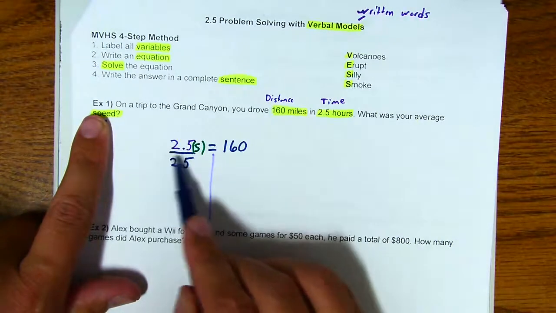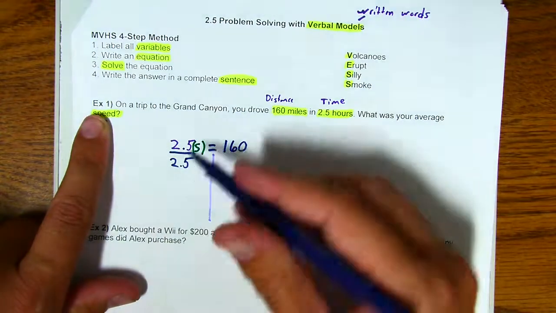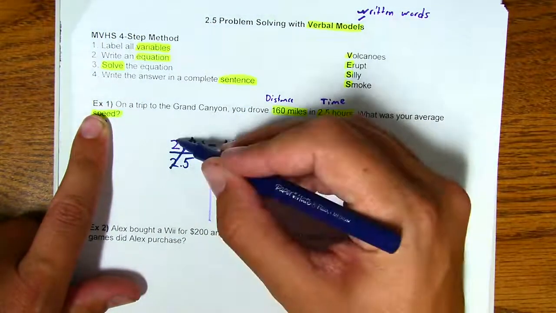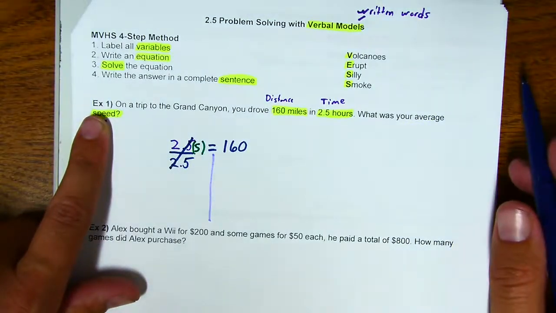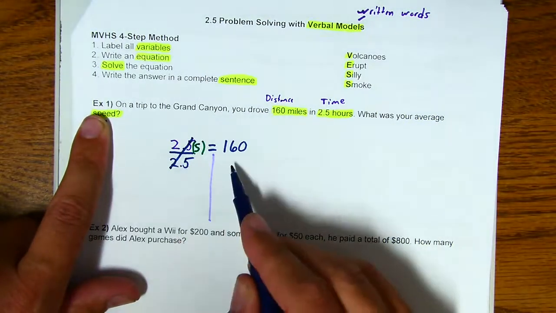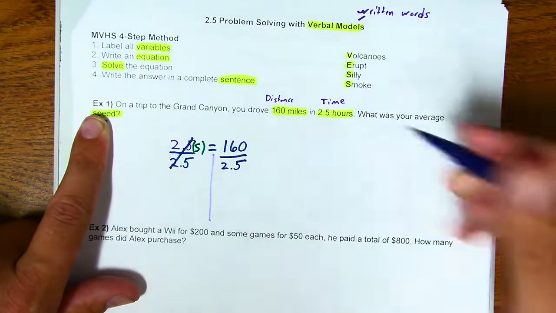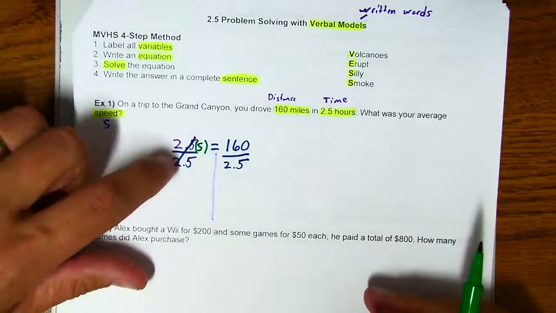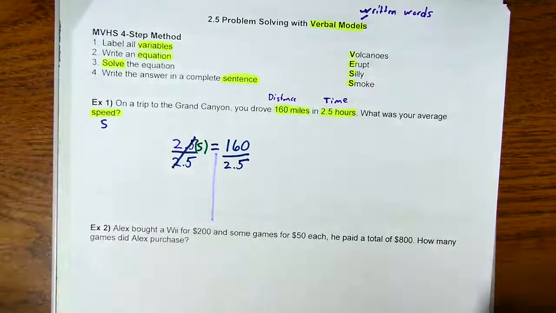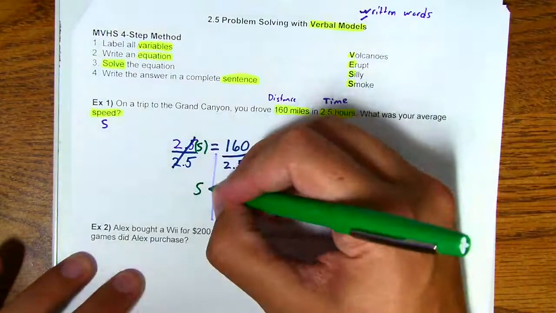So notice I turn this into a fraction. I used this sign right here, which means divide. Divide by 2.5. I do this because I know that this is going to cancel out, because any number divided by itself equals 1. But if I do it to this side, I have to do it to the other side too. So I'm going to divide this by 2.5. So what am I left with? Well, my s now is completely alone. The reason why is because 2.5 divided by 2.5 is 1. 1 times s is just 1s. 1s is the same thing as s. So now I have my s all alone. I have s equals.